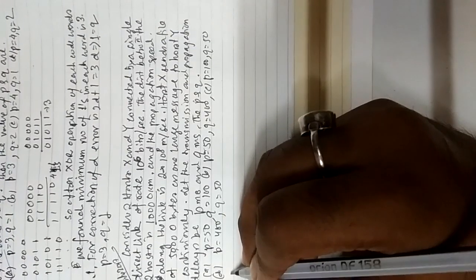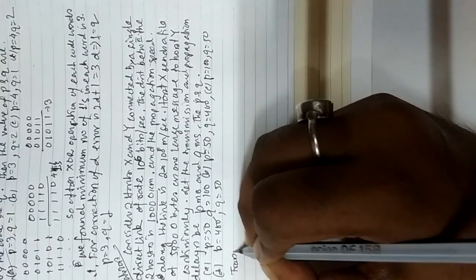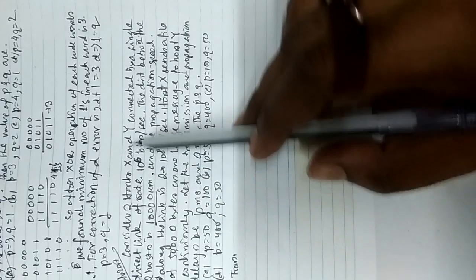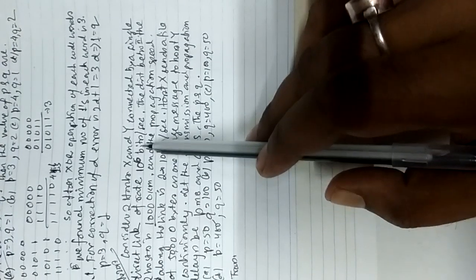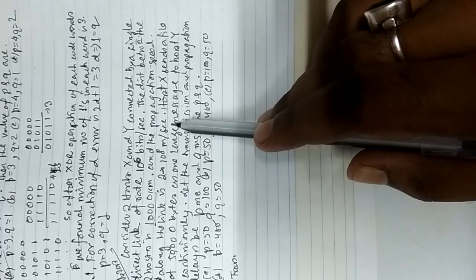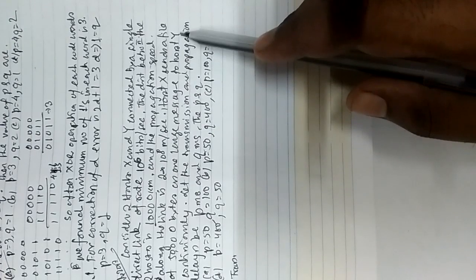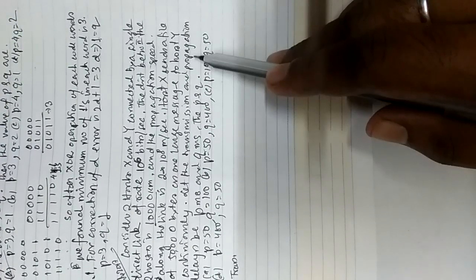Okay, now to solve this problem, let us read the problem once. Consider two hosts X and Y connected with a single direct link of rate 10 to the power 6 bits per second, that is communication will be happening at 10 to the power 6 bits per second. The distance between the two hosts is 10,000 kilometers, and the propagation speed along the link is 2 into 10 to the power 8 meter per second. Host X sends a file of 50,000 bytes as one large message to host Y continuously. Let the transmission and propagation delay be P millisecond and Q millisecond. Then what is the value of P and Q? And these four options are given.